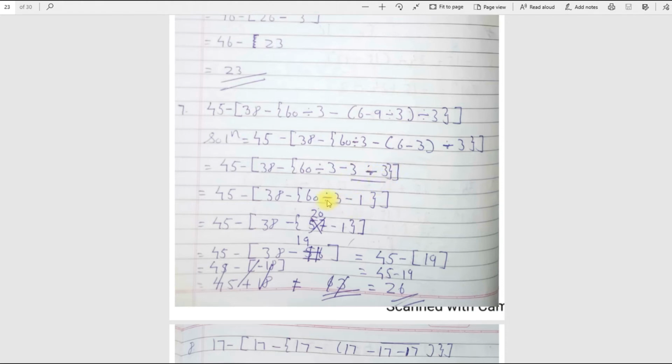Therefore, 1. Now, one more division is left. Now, you will say, sir, you can solve this division also first. Yes, you can solve both the parts simultaneously. That is 60 divided by 3 is 20 and 3 divided by 3 is 1. You can skip this step. Just for your explanation, I am writing this step, but it is not necessary at all. So 60 divided by 3 is 20 and 3 divided by 3 is 1. Therefore, 1 over here. Now curly bracket 20 minus 1. 20 minus 1 is what? 19. Therefore, 19 over here.